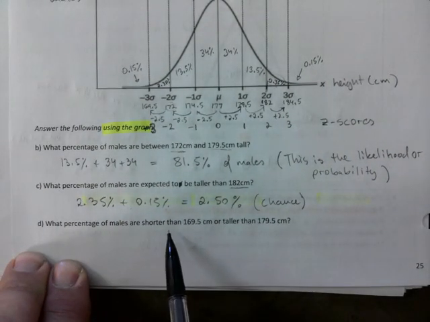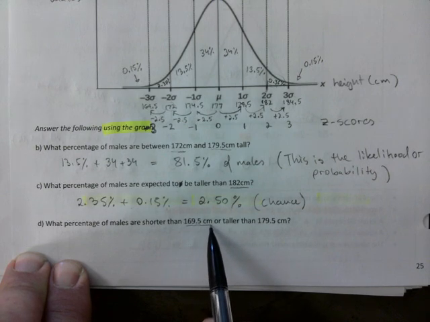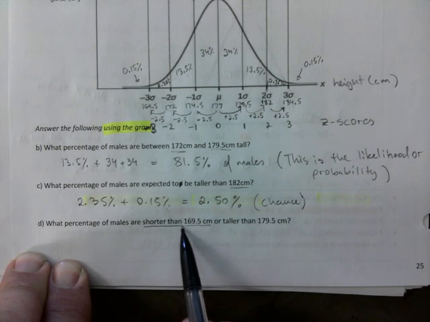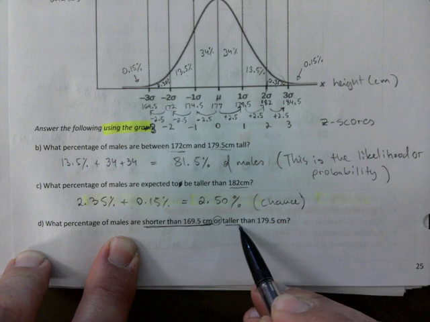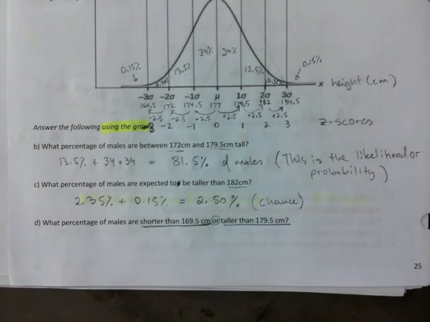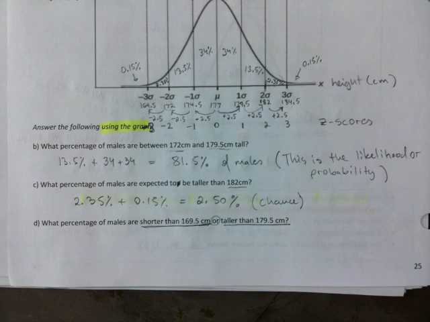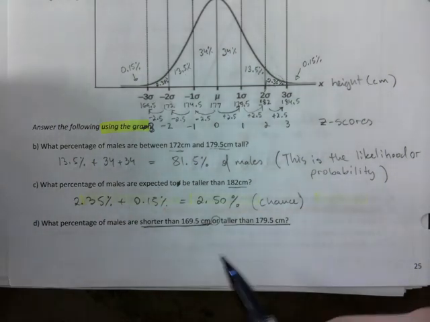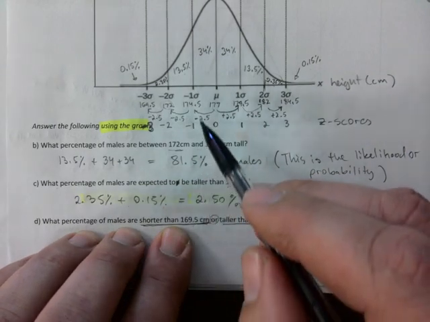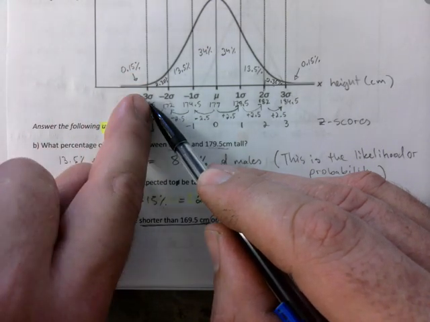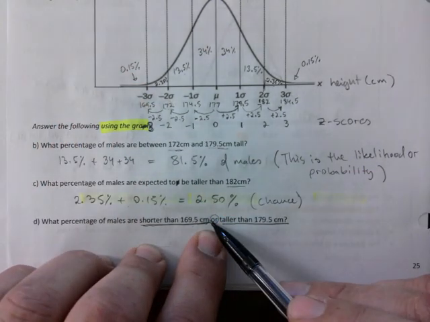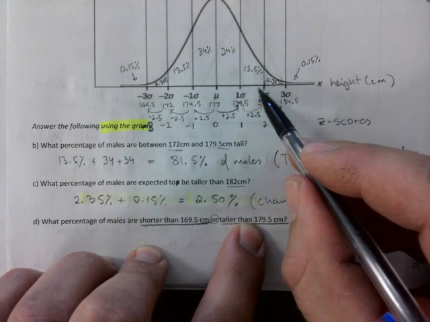What percentage of males are shorter than 169.5 centimeters? Watch this. There's this one condition, shorter than this or taller than this. What is happening there? Here you have to be creative. There's many ways of doing this, okay? I will show you one way. Okay, so let's see where we're at. Shorter than this. So let's go find 169.5 is right here. So you want everybody that's shorter than that or taller than 179.5, like taller than this.